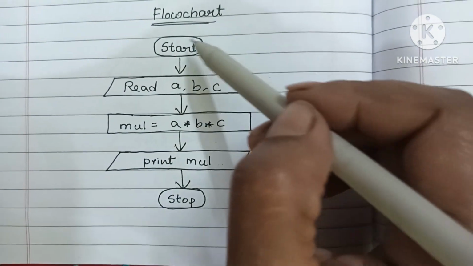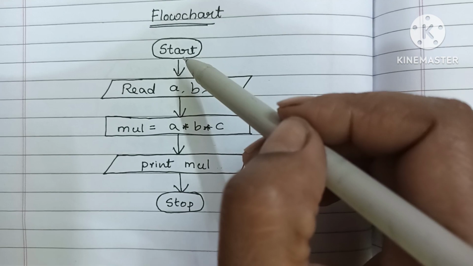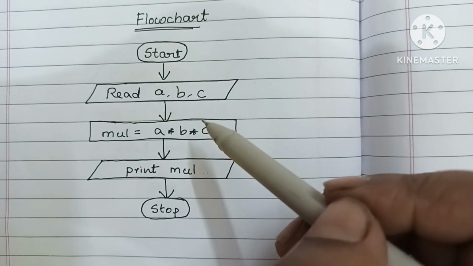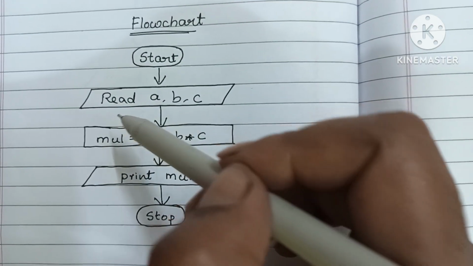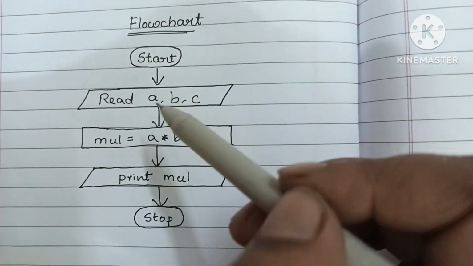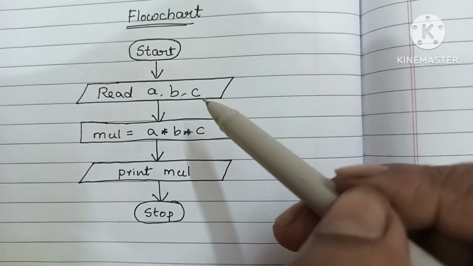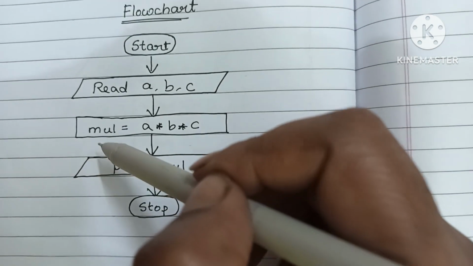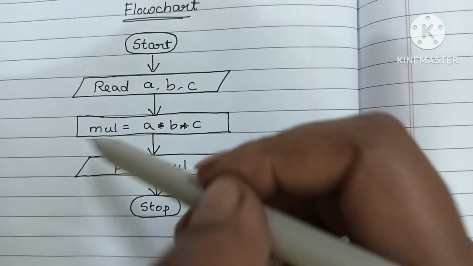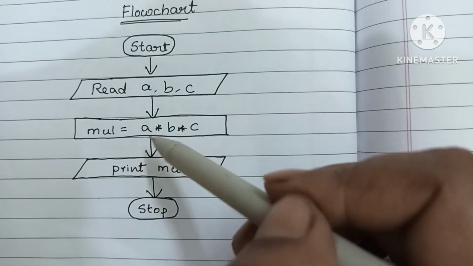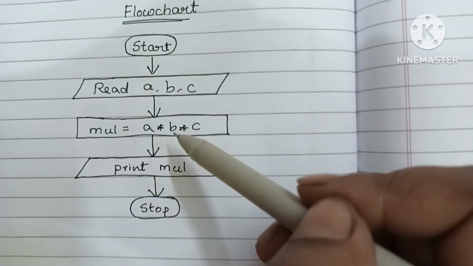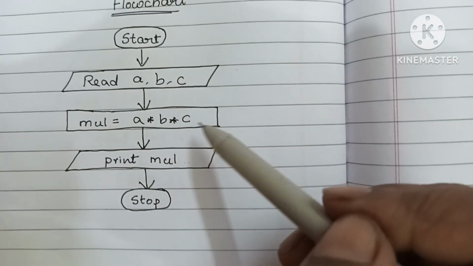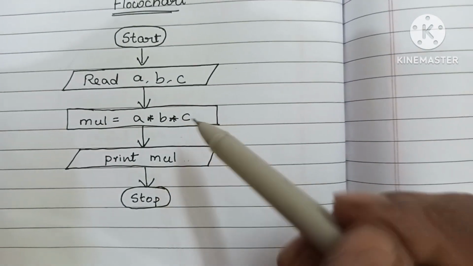The flowchart starts with the start statement, it is written within an oval shape. Next we have to read input values. Input values are written within a parallelogram shape. Within the parallelogram shape we have to read A, B, C. These are the three numbers to multiply. Next we have to calculate the multiplication of three numbers, right? So MUL, this variable represents the multiplication result, is equal to A into B into C. This is the formula to find the multiplication of three numbers. It is written within a rectangular shape because calculation is always written within a rectangular shape.